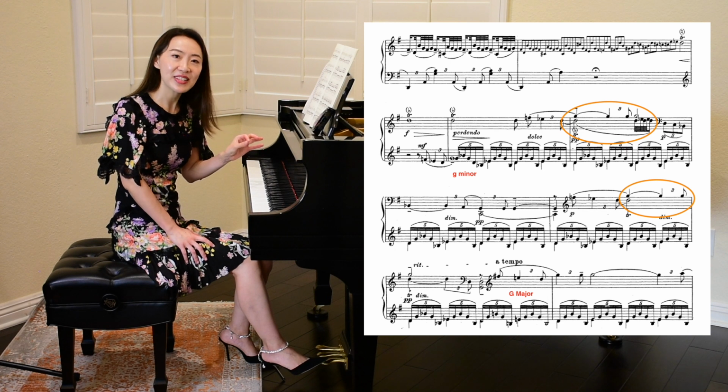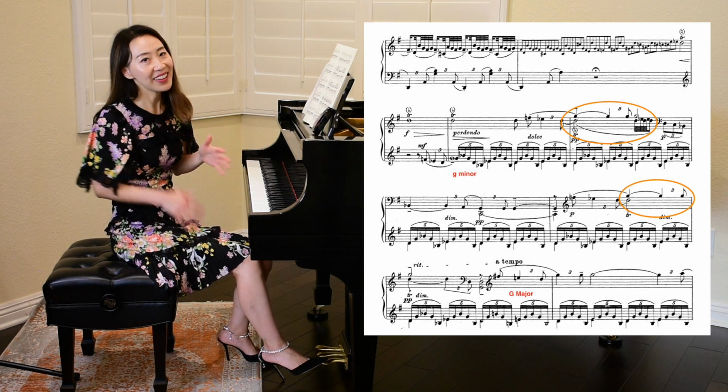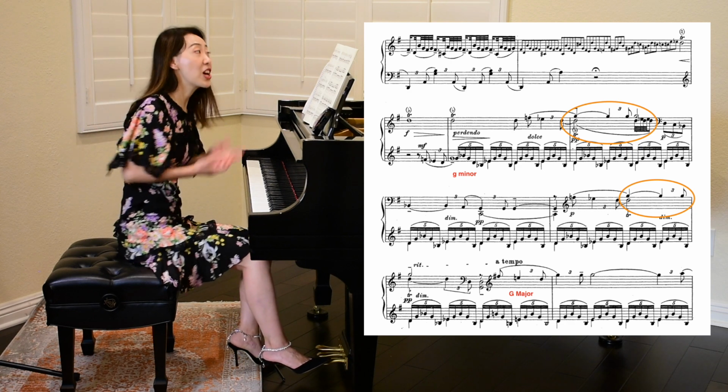So for this passage, you should be more generous with your pedal. Don't be too clean. I actually quite enjoy the overhang of the sound.